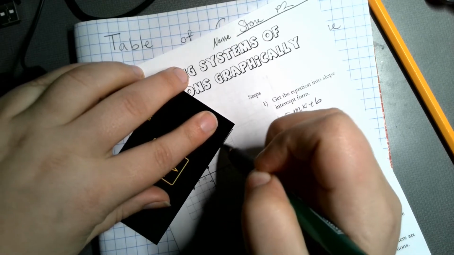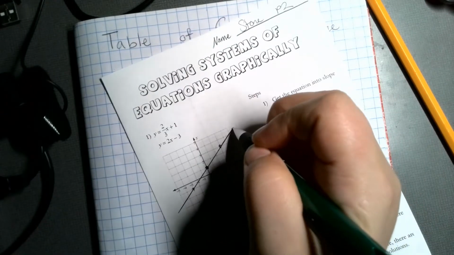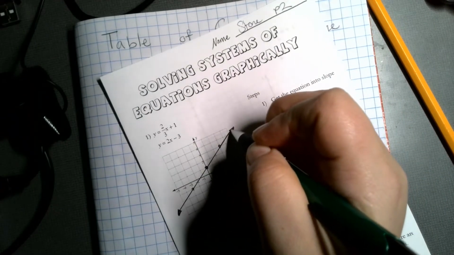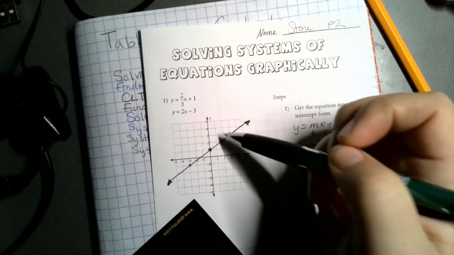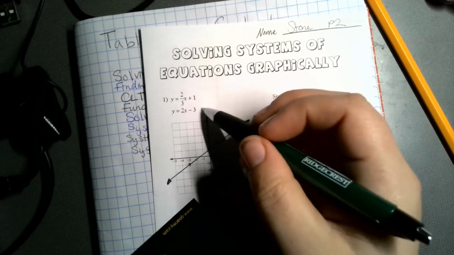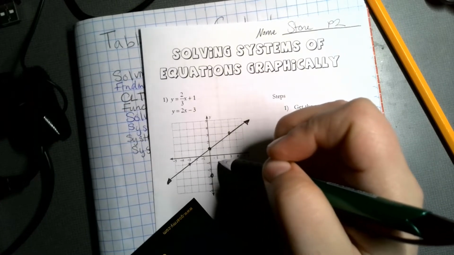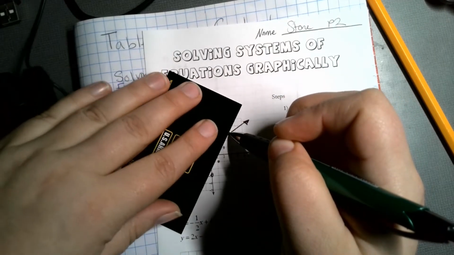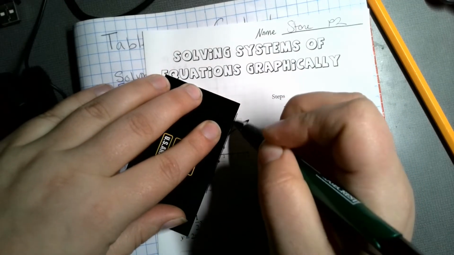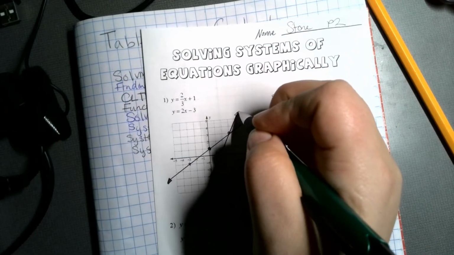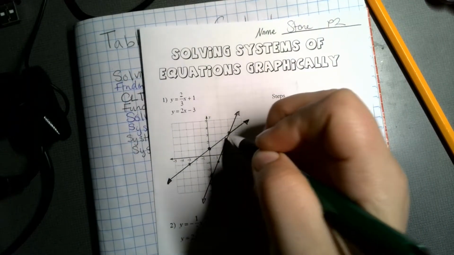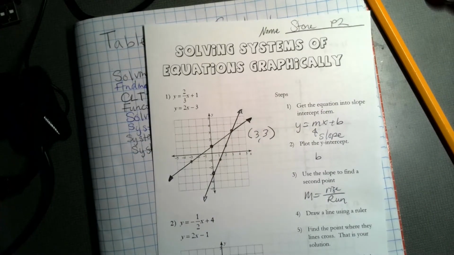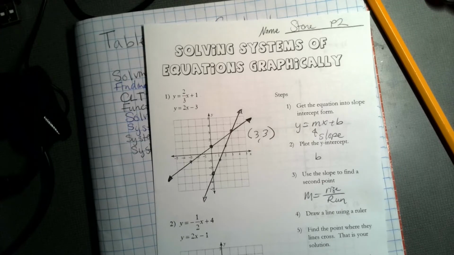Make sure it goes all the way across the entire graph. Make sure you're using a straight edge. Put arrows on it because it continues forever. It's not a segment, it's a line. Then we're going to graph the second one. The y-intercept's -3. Up 2 over 1, up 2 over 1. They have to cross at a perfect point. And where they cross, which is right here, this is at 3, 3. That's your solution. And that's really all you're going to do for each one.